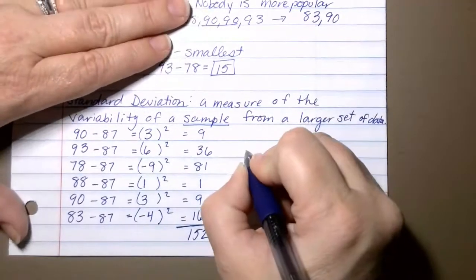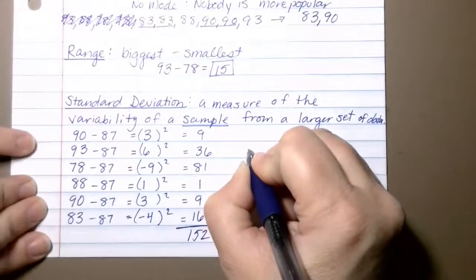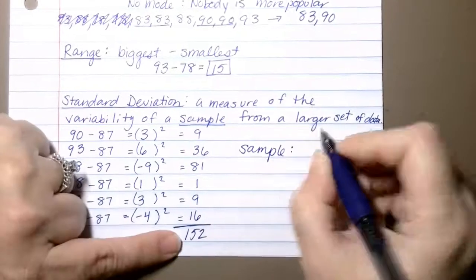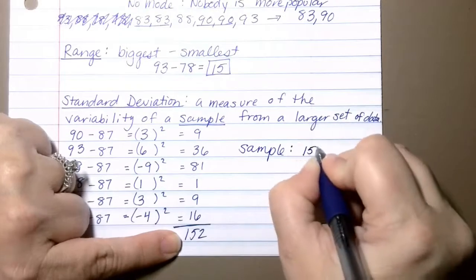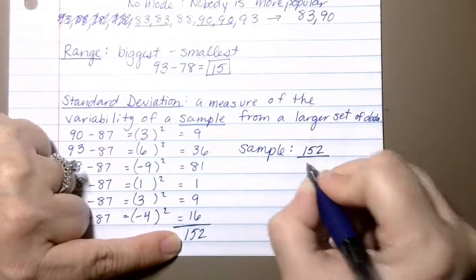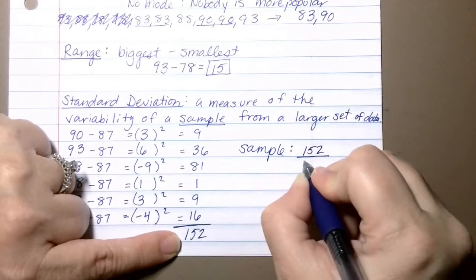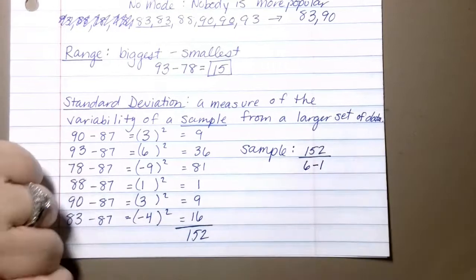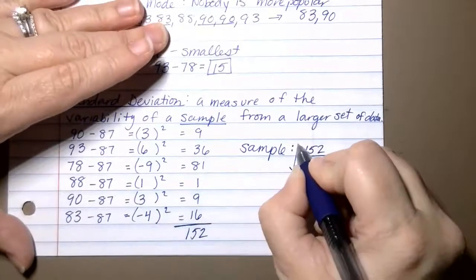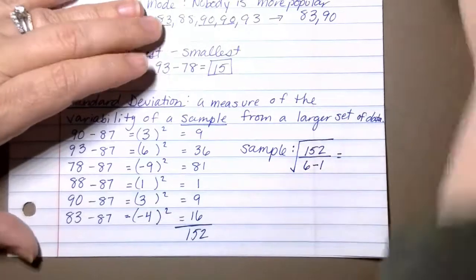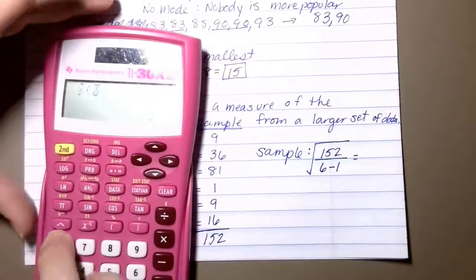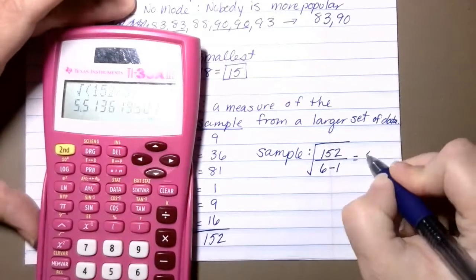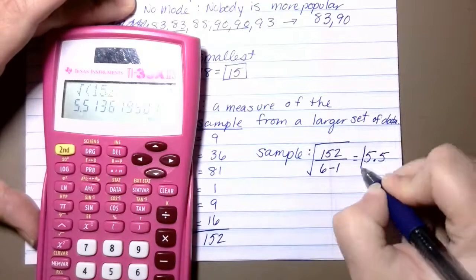To find a sample standard deviation, I take that 152, I divide it by n minus 1. What do you think n is? 6 minus 1, because there were 6 numbers on my list, and I take the square root of it. So in other words, the square root of 152 divided by 5. And I get 5.5. That's my standard deviation.